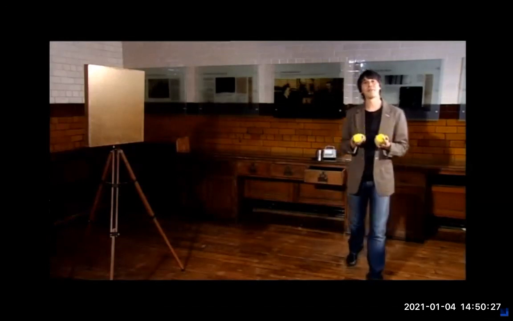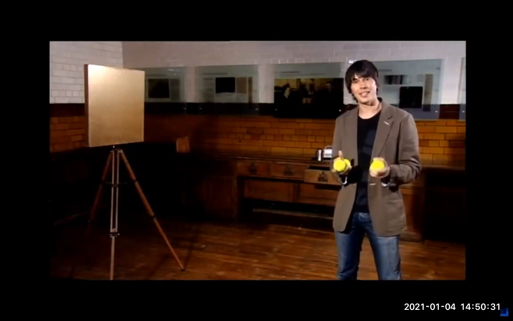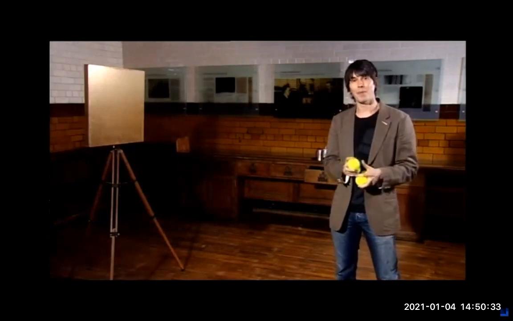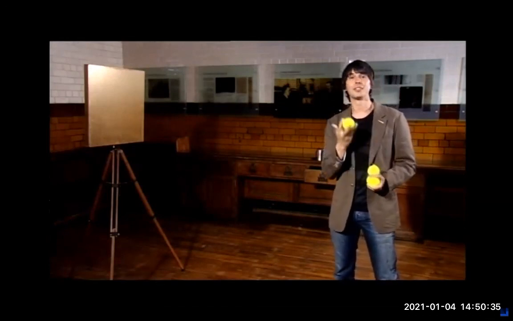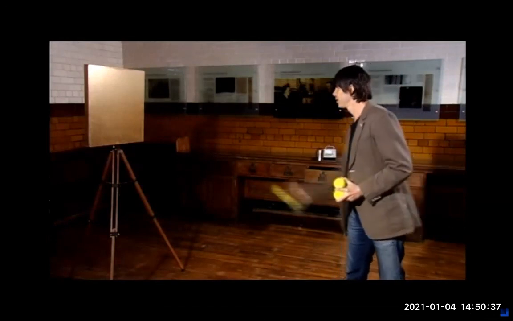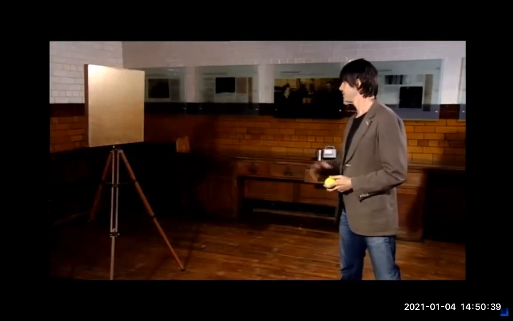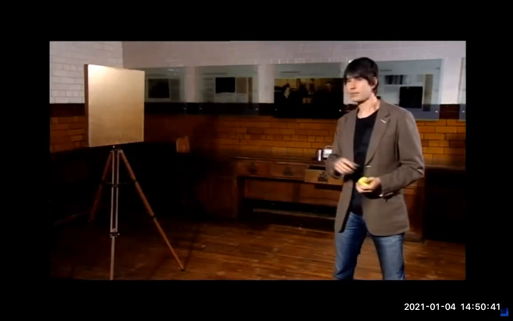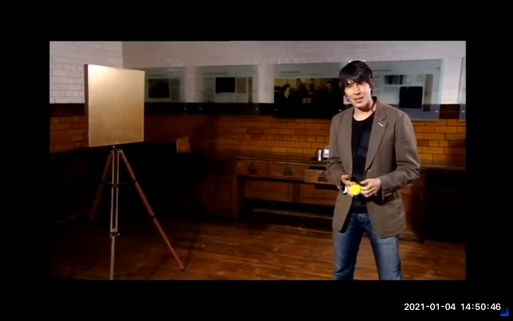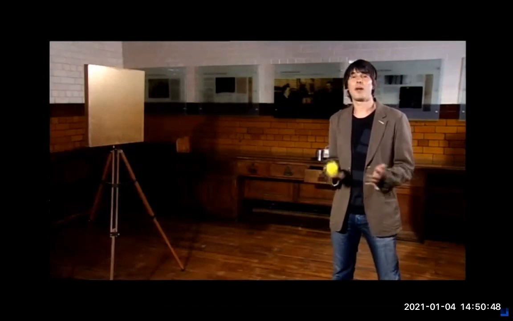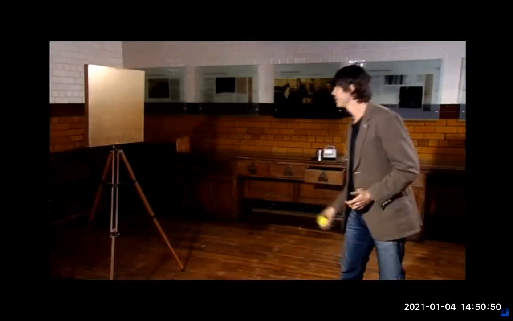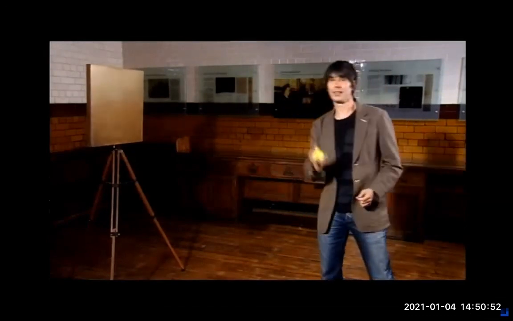So imagine these tennis balls are the alpha particles. Now, if the atom were, as Thomson had suggested, a kind of amorphous blob, then you'd expect the alpha particles to pass right through. And that's indeed what happened to most of them, but to their surprise they found that around 1 in 8,000 bounce right back.